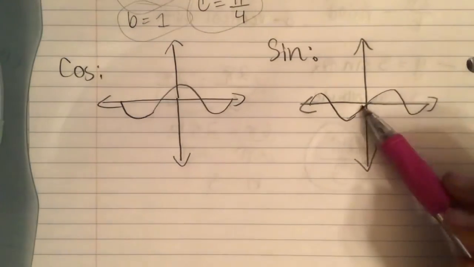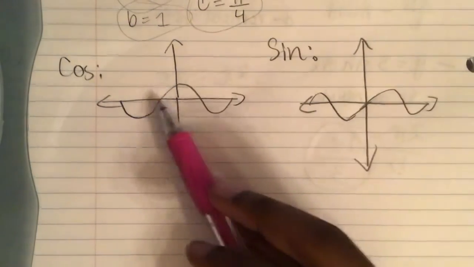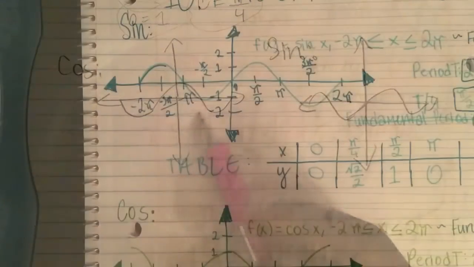So those are the differences. Sine is usually going to cross the origin, and cosine will usually go over or under.